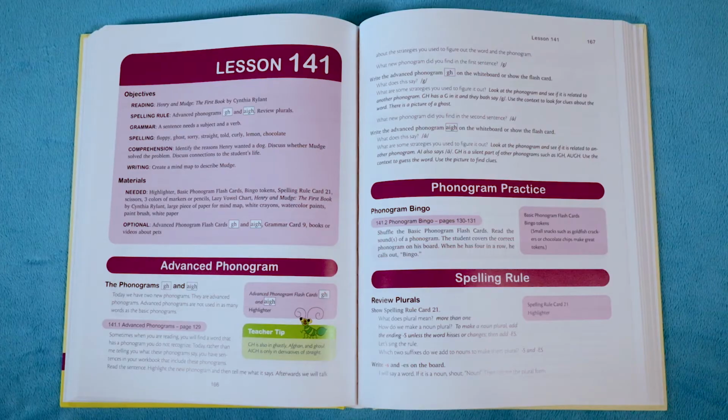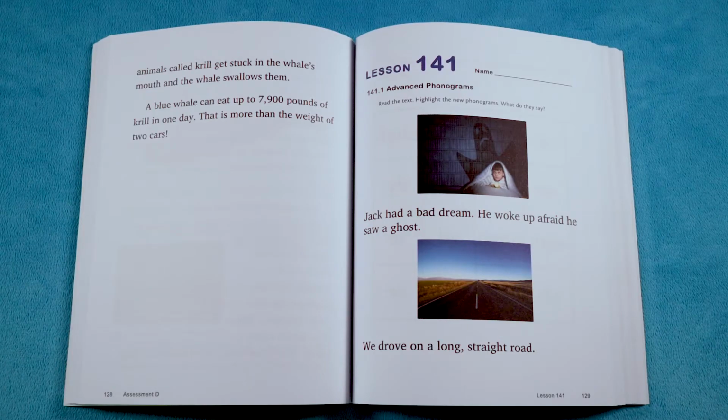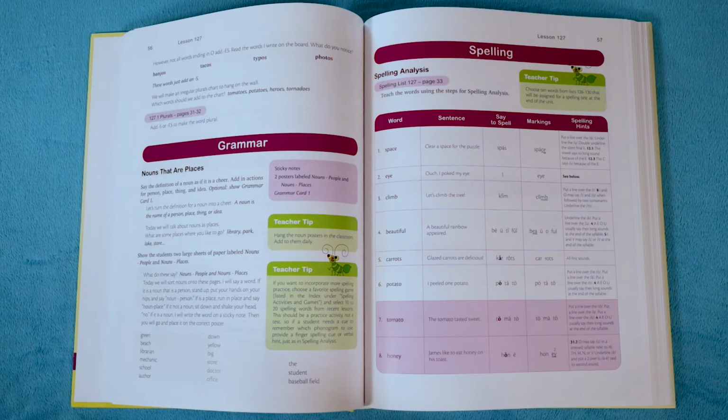The next new thing in Foundations D is the introduction of a few advanced phonograms and some grammar rules. There are 8 advanced phonograms and 8 grammar rules taught in Level D. You'll be introducing these throughout the lessons using the information and the rules included within the teacher manual. The 8 advanced phonograms are used in a few commonly used words your child might see in early children's books, while the 8 grammar rules provide an early grammar introduction. Grammar rules include things such as the 5 parts of a sentence, what are nouns, or what are verbs.